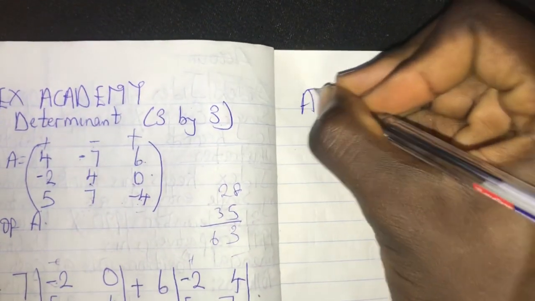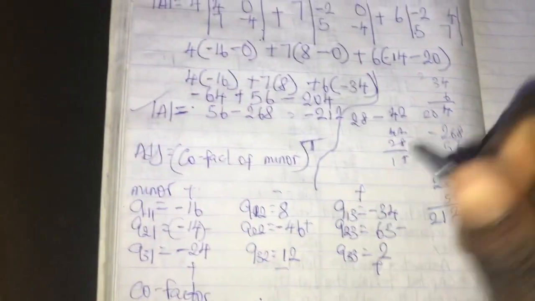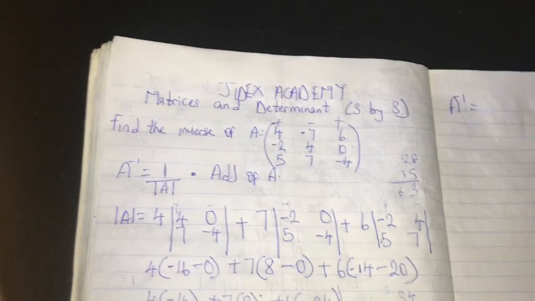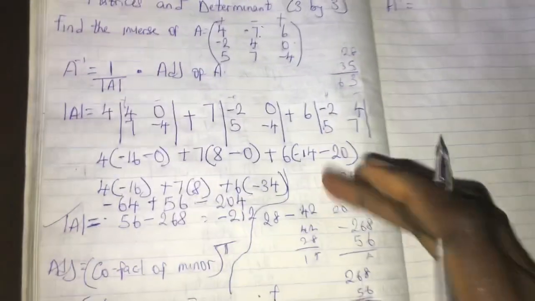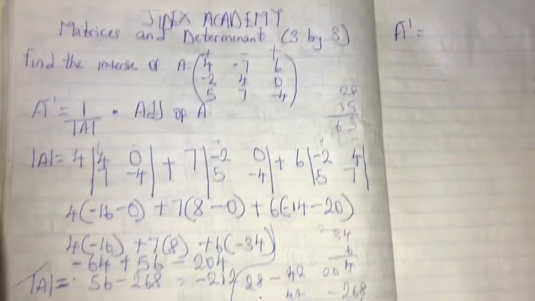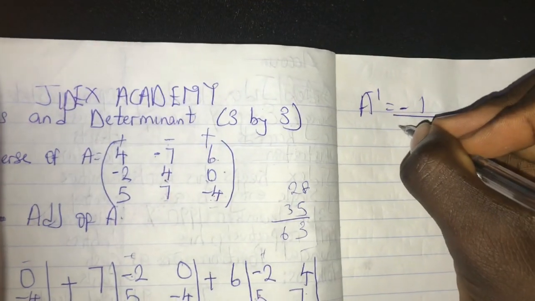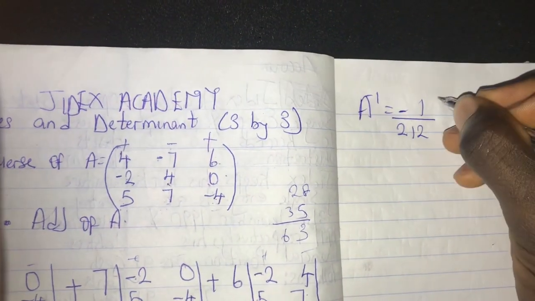Therefore, our A inverse is equal to what? What is our formula? 1 over our determinant times the adjoint. And our determinant is minus 212. So that will be minus 1 over 212 in brackets.